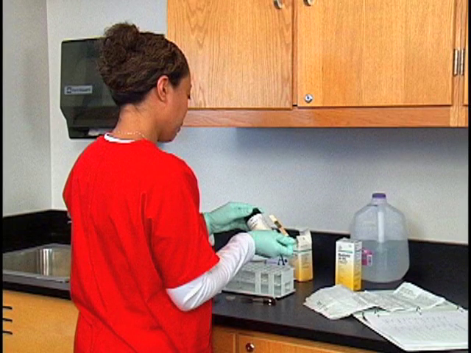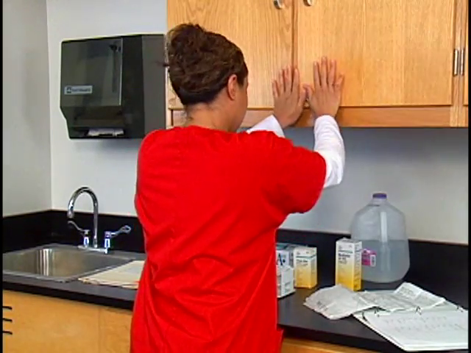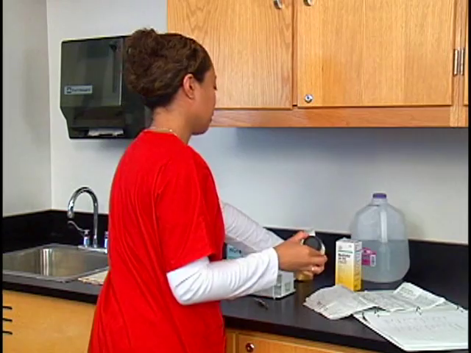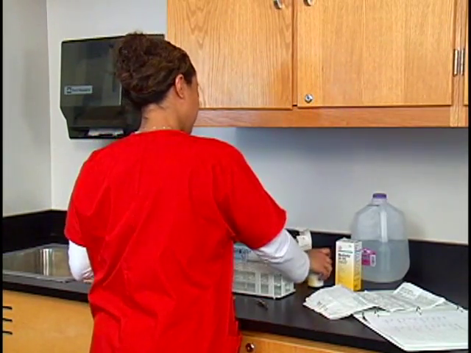CheckStix control strips are used to perform this procedure. The CheckStix control consists of a plastic strip to which 7 synthetic ingredients are attached. Before beginning, check the expiration date of the Multistix reagent strips and the CheckStix control strips. Next, you must reconstitute the control strip.